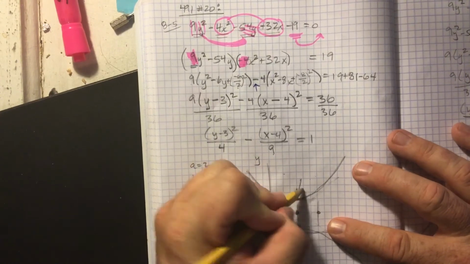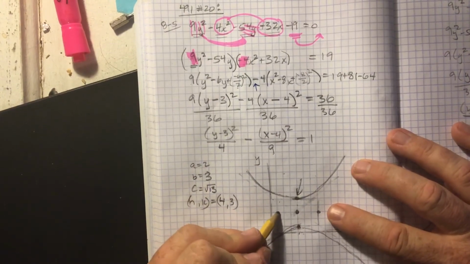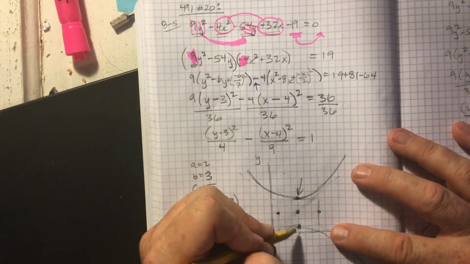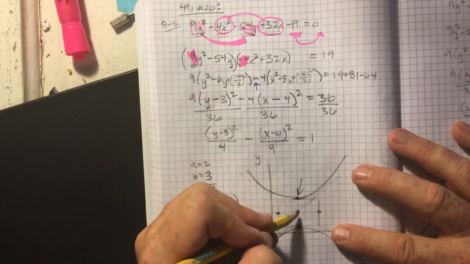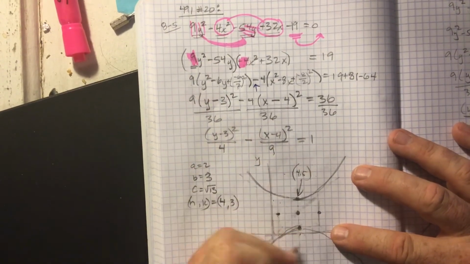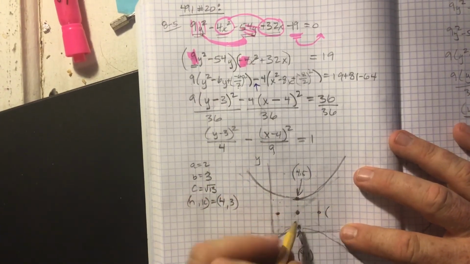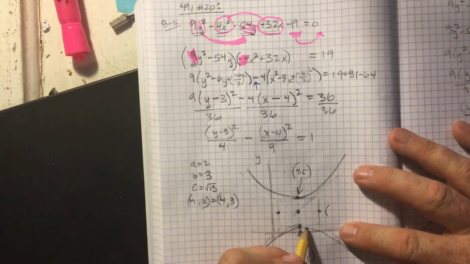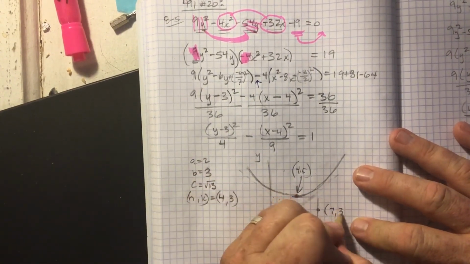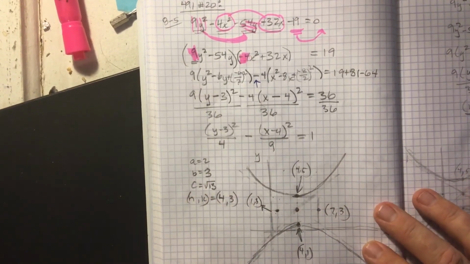This point here is my vertex, and this point here is my vertex, and these are my co-vertices. So this one is at 1, 2, 3, 4, and we're going to go up 1, 2, 3, 4, 5. So this is going to be at 4 and 5. This is going to be at 4 and 1. This is going to be at 7 and 3, and this is going to be at 1 and 3. So there's my vertices and my co-vertices.